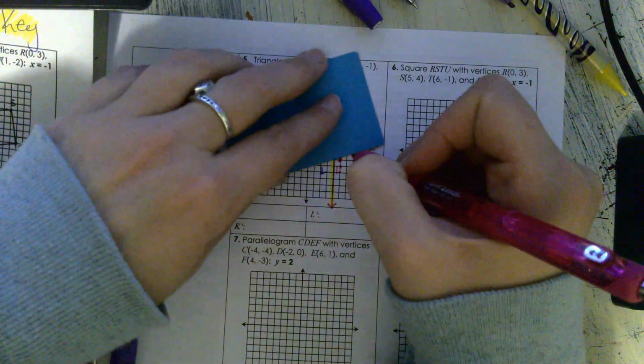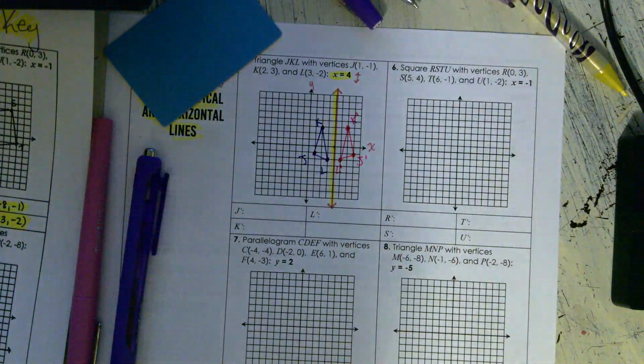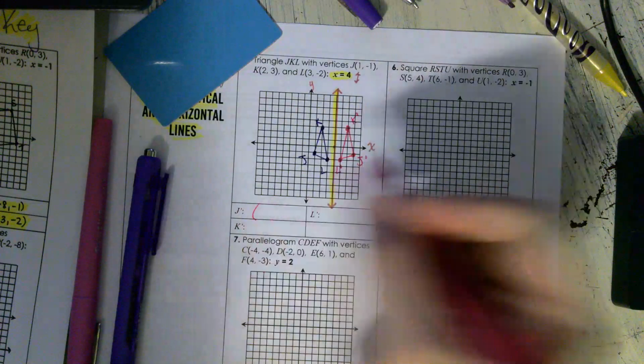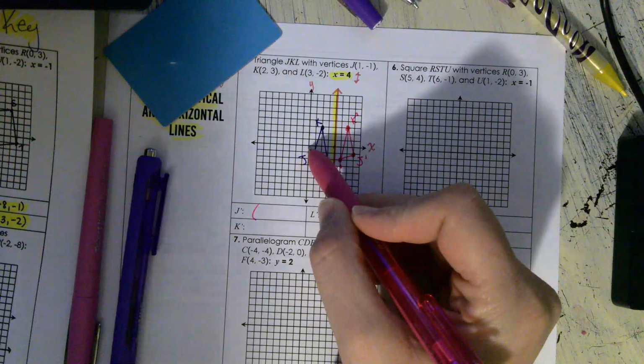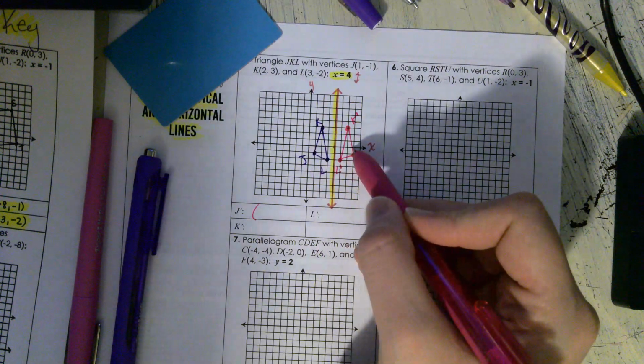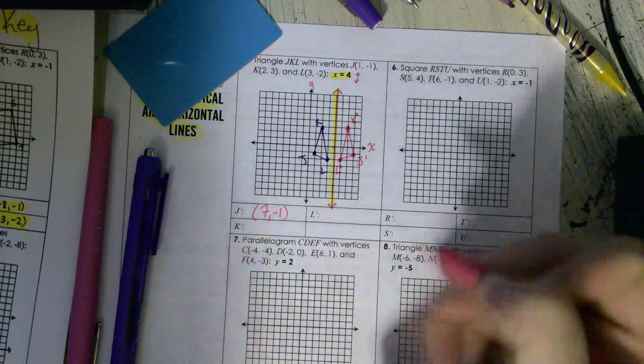So what I was getting a little bit excited to explain here is when I write my ordered pairs, I'm still going to walk and climb from my origin to get those points, okay? So for J prime, from the origin, I'm going to walk 7, climb down 1. So 7, negative 1.